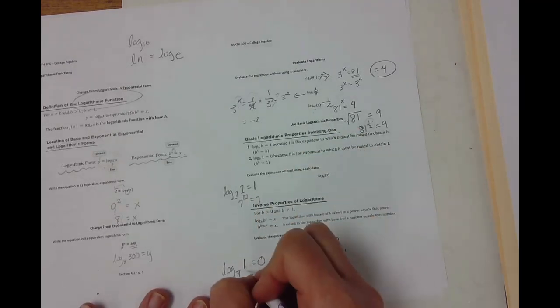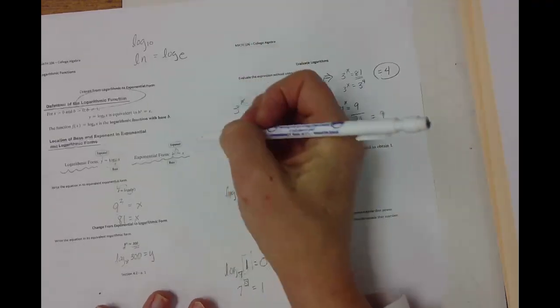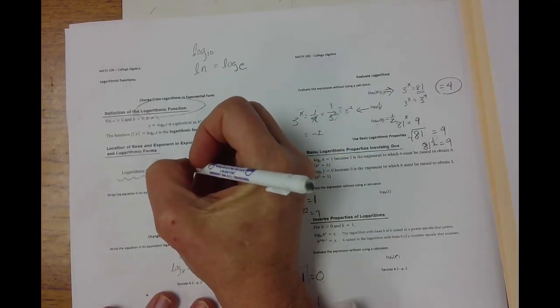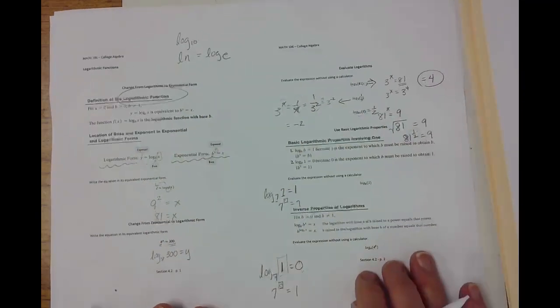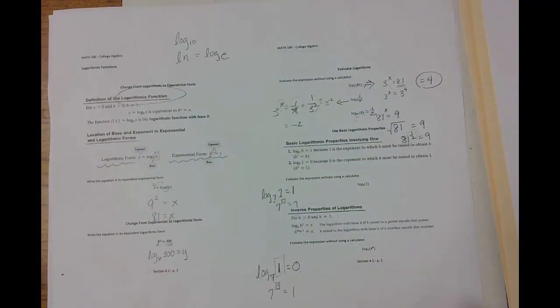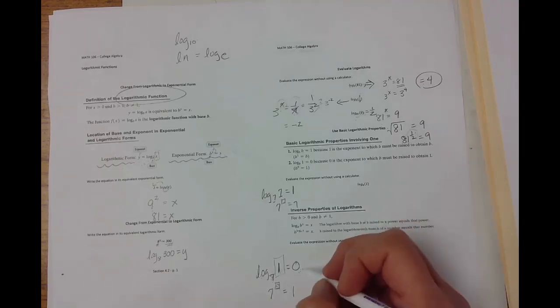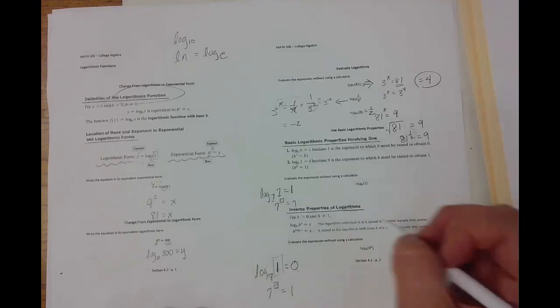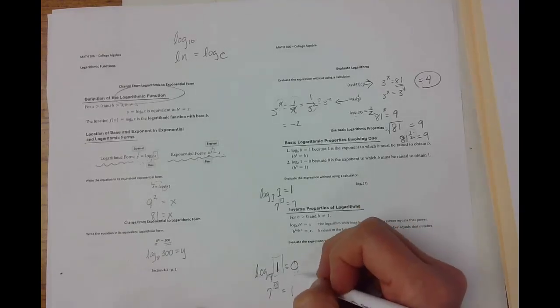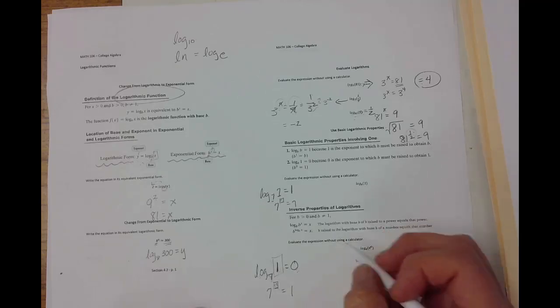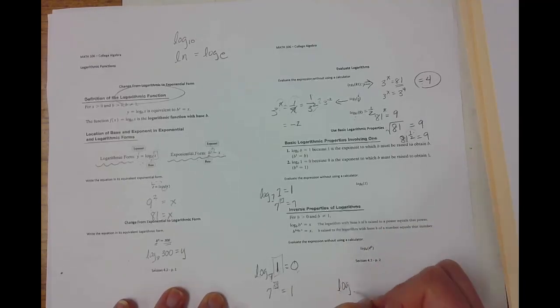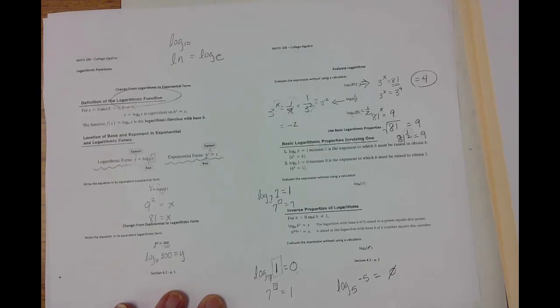We also know that whatever is inside here, when I go back to my exponential form, has to be a number larger than 0, excuse me, larger than 0. It can never be a negative number. So anytime you see, if I ever had log base 5 of a negative 5, then you know that this is a null set or it doesn't exist because you can't take a log of a negative number.